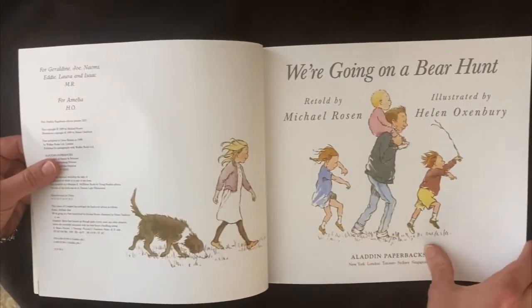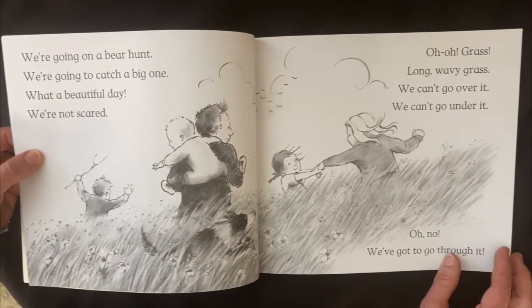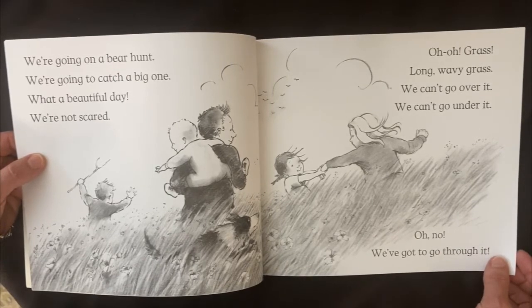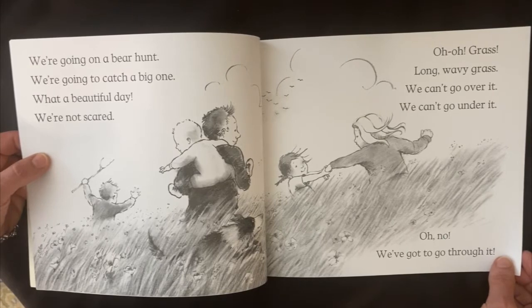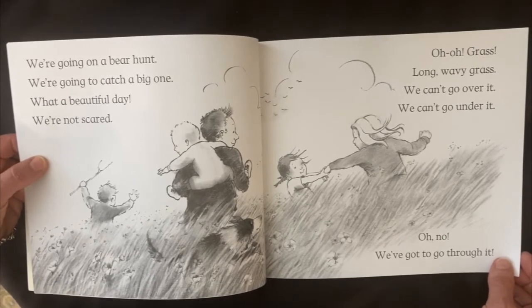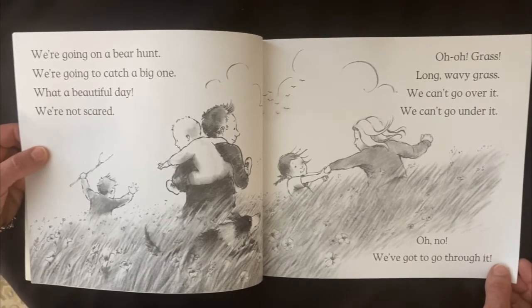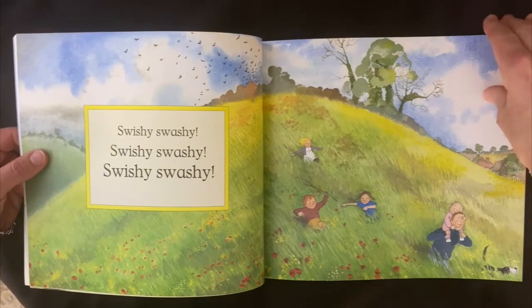We're going on a bear hunt. We're gonna catch a big one. What a beautiful day. We're not scared. Uh-oh, grass. Long, wavy grass. We can't go over it. We can't go under it. Oh no, we've got to go through it. Swishy, swashy, swishy, swashy, swishy, swashy.